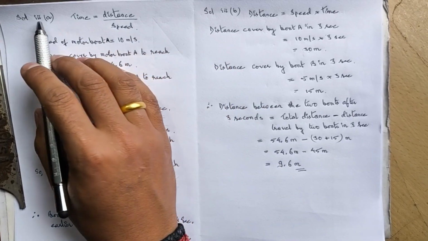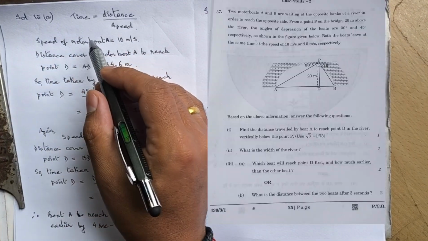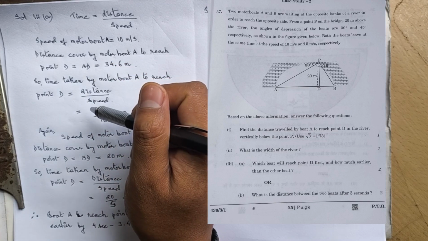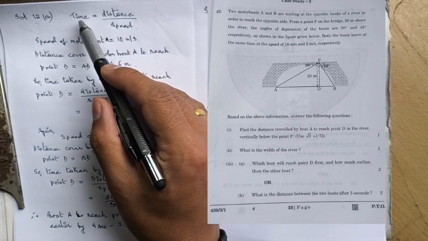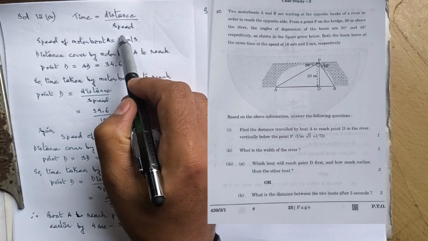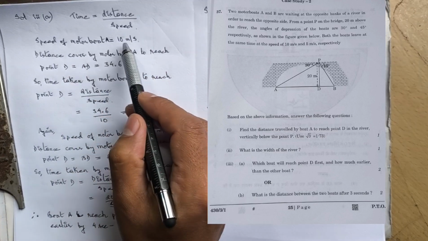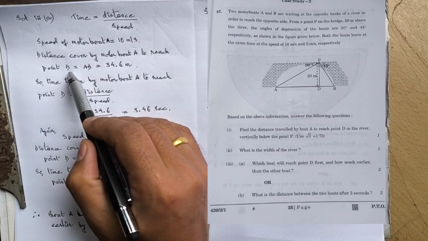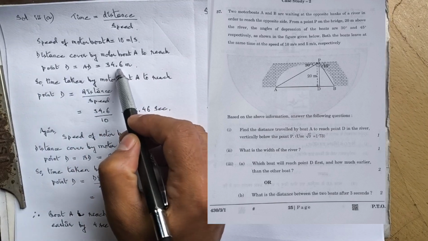Okay, now moving to part 3A. In part 3A, we need to find which boat reached the point D first. For that, we know that time equals distance by speed. We have the speed of motorboat A as 10 meters per second, and the distance covered by motorboat A to reach point D, that is AD, equals 34.6.